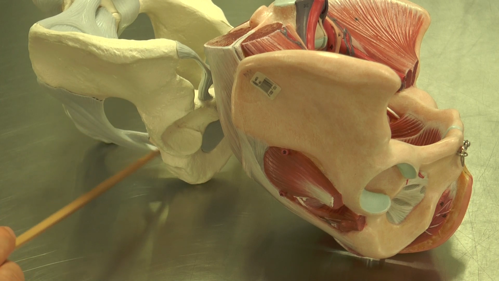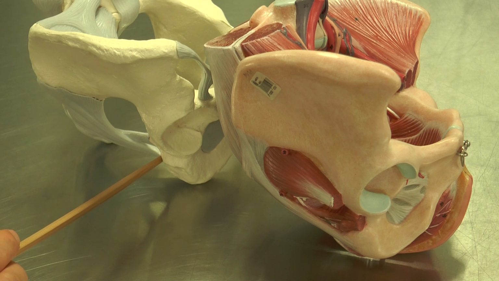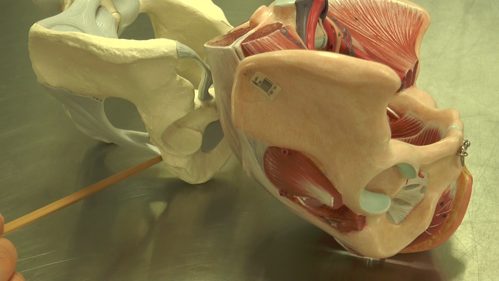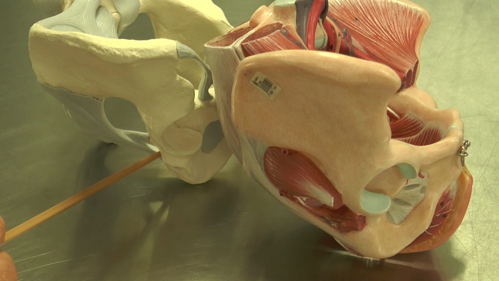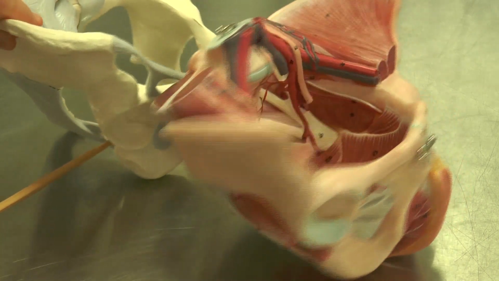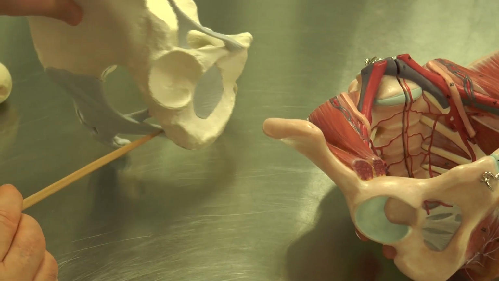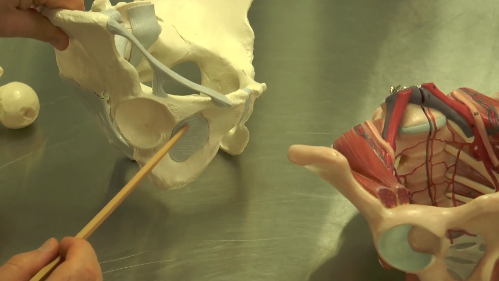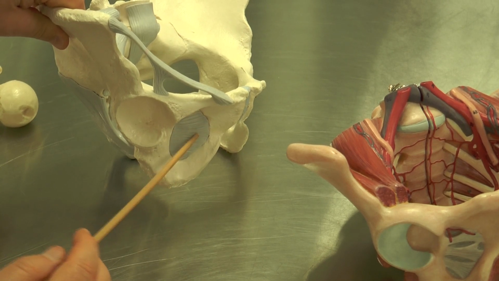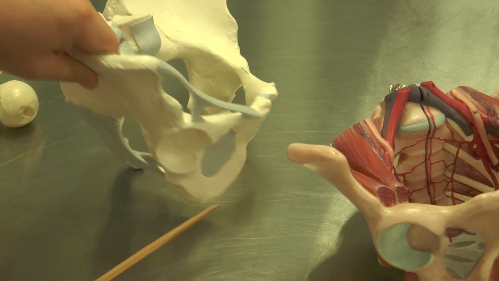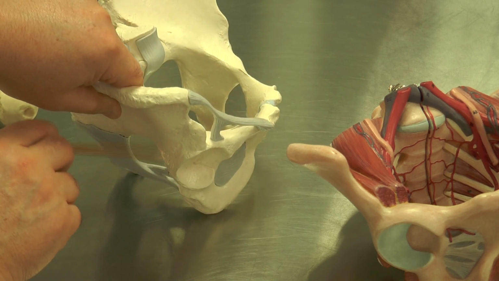And through the lesser sciatic foramen, what structure passes through? The pudendal nerve, and also the tendon of the internal obturator muscle, because there is a tendon of the obturator muscle. So this is the obturator membrane, as you know. We have the external obturator muscle attached on the external side, and we have the internal obturator muscle attached from the inside.